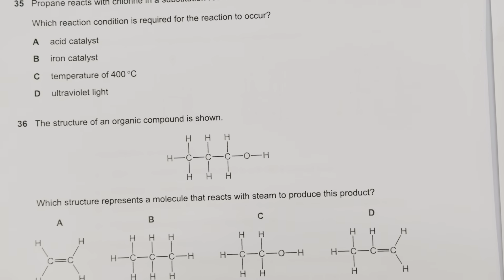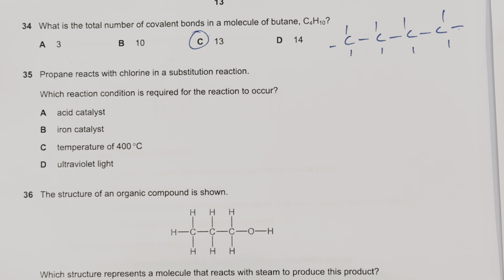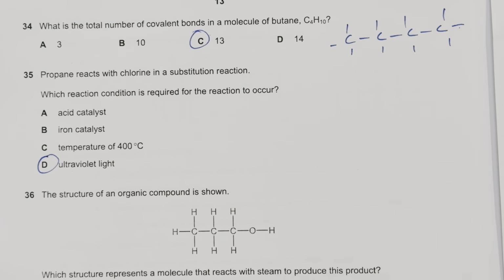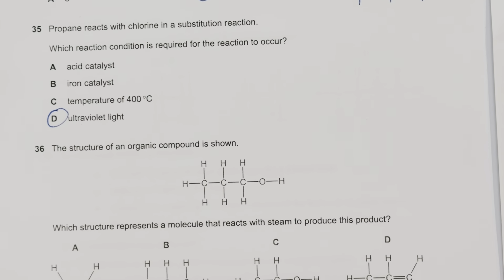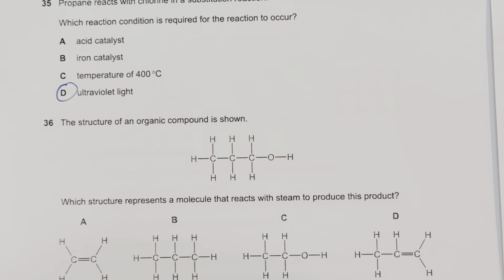Moving to question number 35. Propane reacts with chlorine in a substitution reaction. Which reaction condition is required for the reaction to occur? We know that this requires ultraviolet light or sunlight, so option number D is the correct option. In this reaction we form chloroform or tetrachloride CCl4.